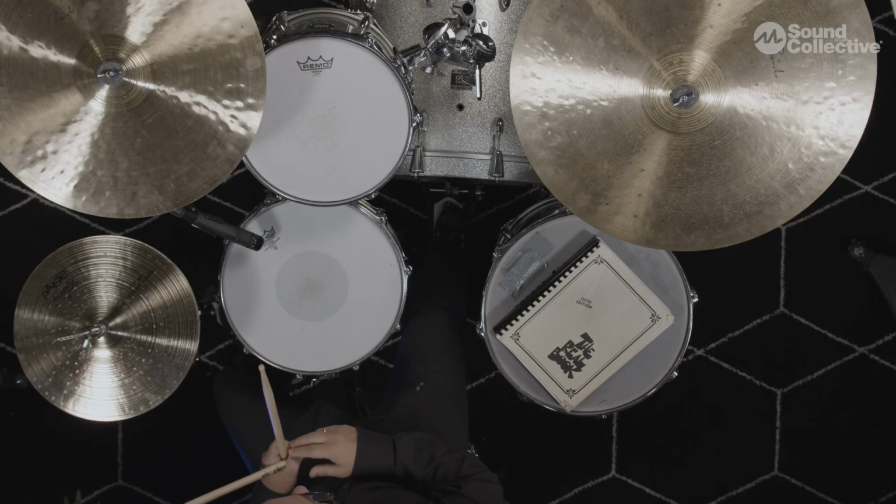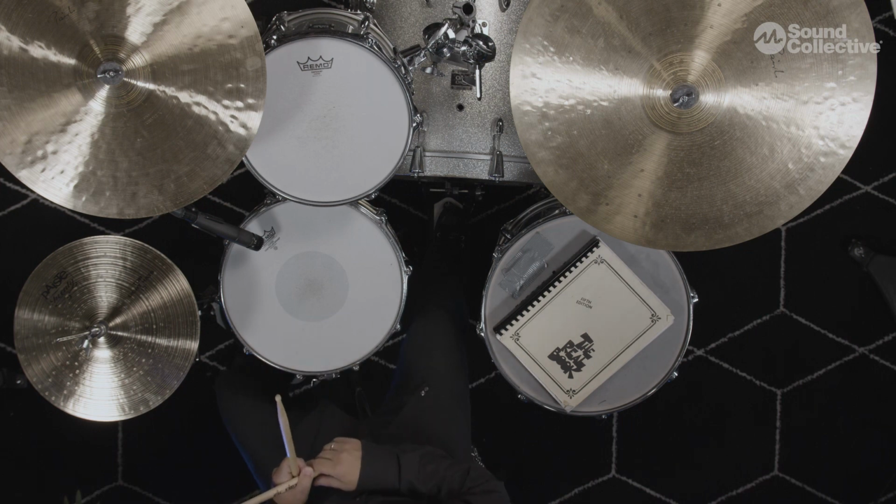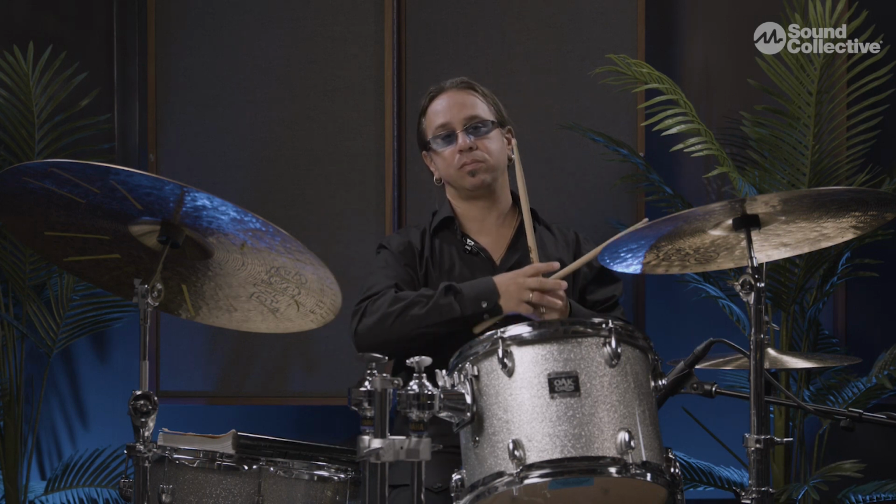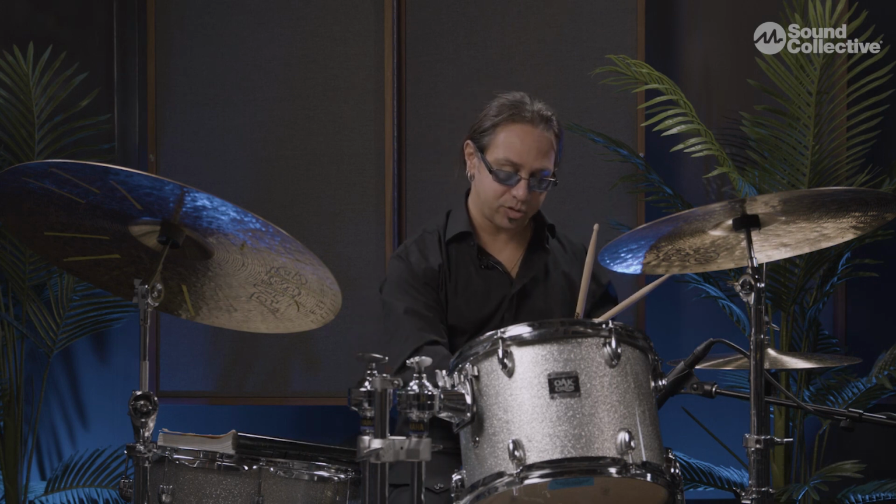For the snare, I have a coated snare head as well. I happen to actually like the controlled sound, which has a dot under it. It controls a little excess ring. You do want some ring from your snare in jazz, but you don't want it to totally take over your sound in general. So I like the controlled sound.